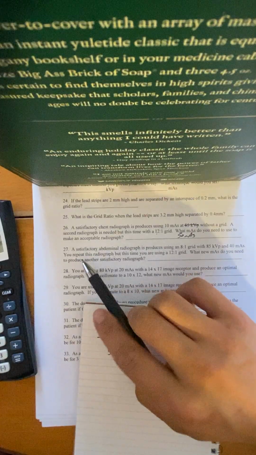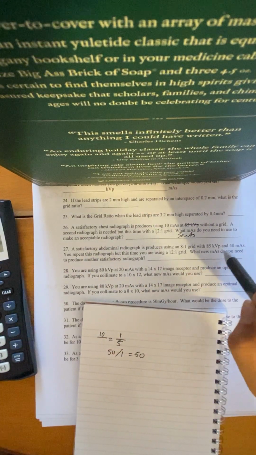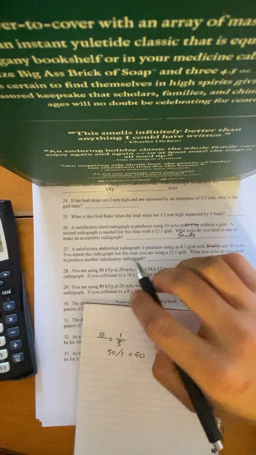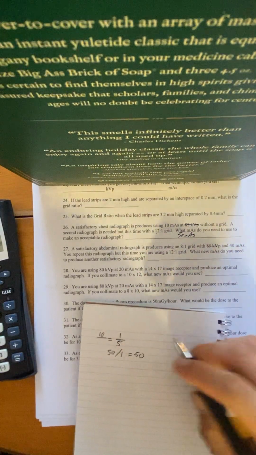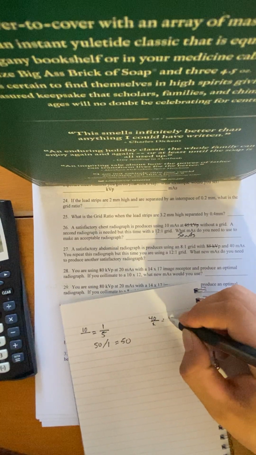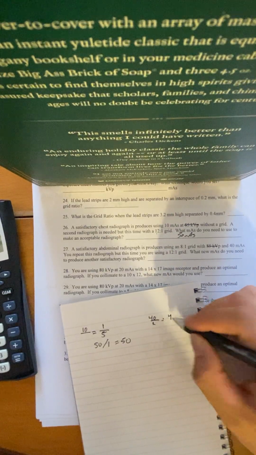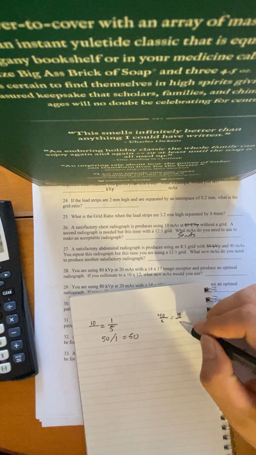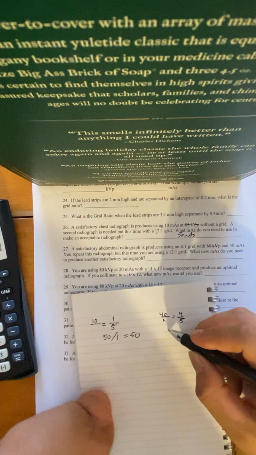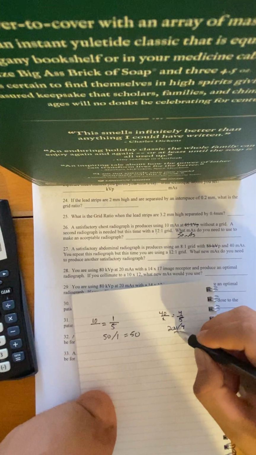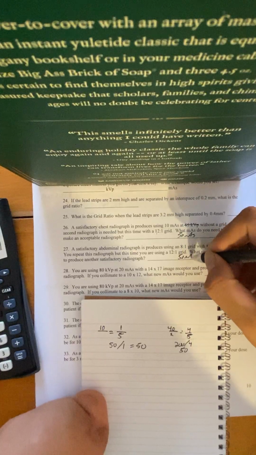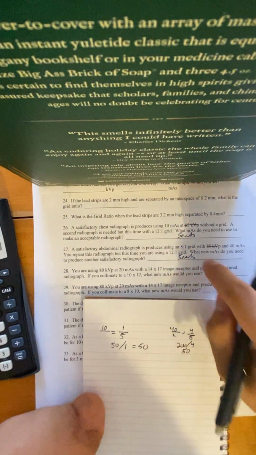Same thing with question 27. A satisfactory abdominal x-ray is produced with an 8 to 1 grid, 85 kVp, 40 mass. You don't care about kVp. What mass do you need to produce another satisfactory radiograph? Again, 40 mass, mass 1 over mass 2, GCF 1 over GCF 2. 8 to 1 is a 4, and a 12 to 1 is a 5. 5 times 40 would be 200. Divide that by 4, I think that's 50 again. It is. So that was really easy as well. 50 mass. Again, include your units. Don't forget your units.